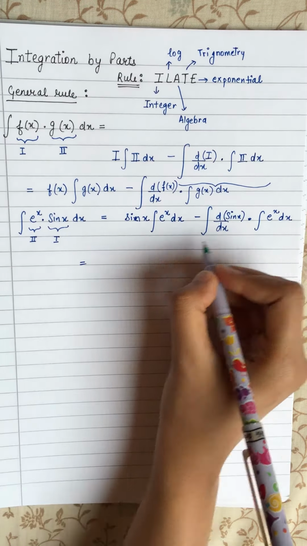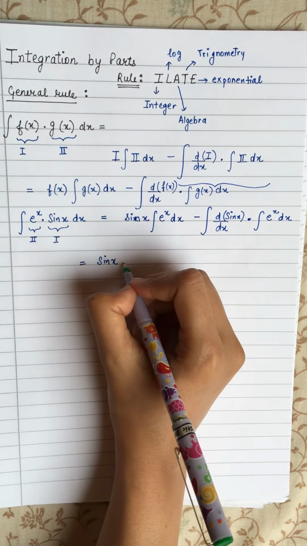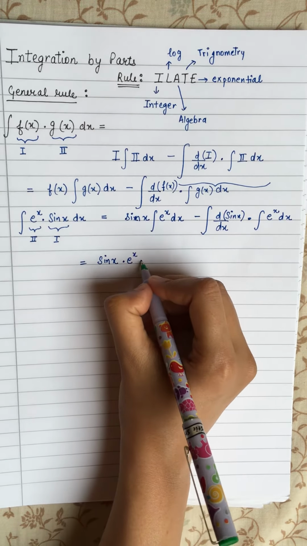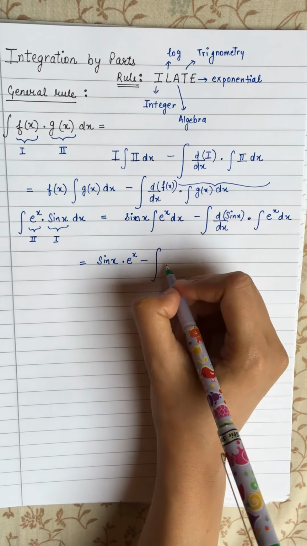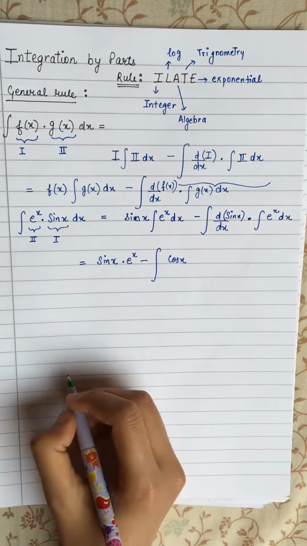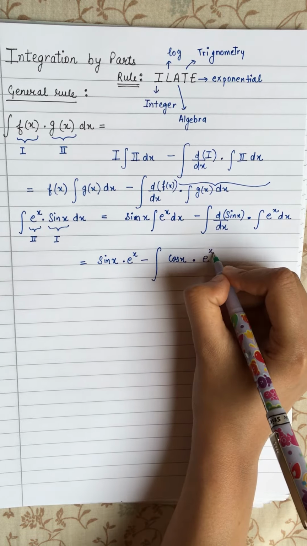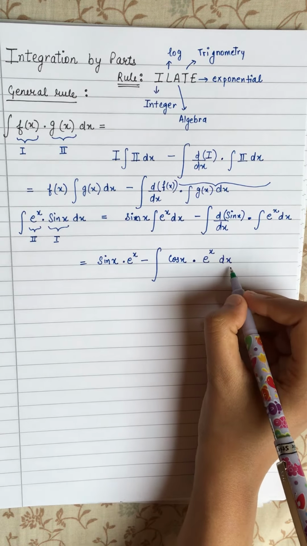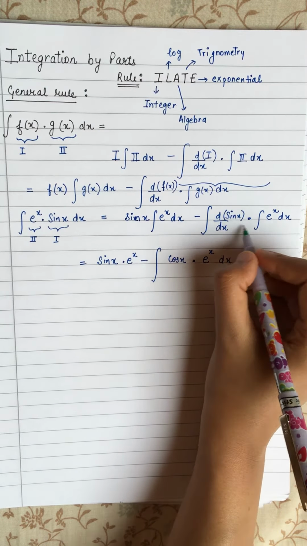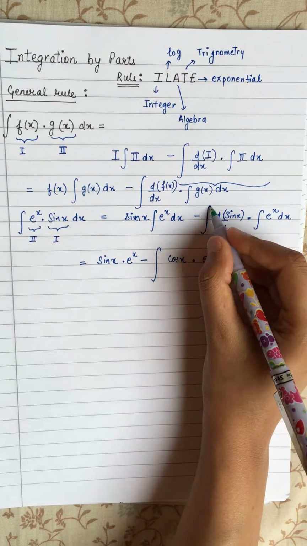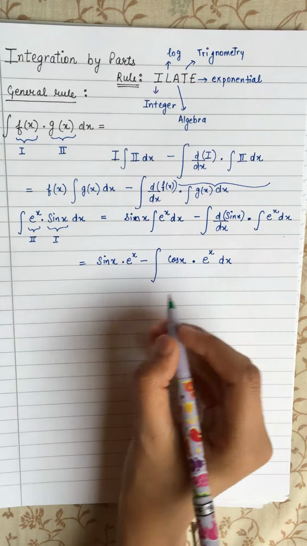Now open this equation. sin x will be as it is, integral of e^x is e^x only, so we can write it as it is, minus big integral, differentiation of sin x is cos x, so it will be cos x, into integral of e^x, which is e^x only, into dx. Now here why do we write dx? Because this dx belongs to this big integral. This dx was belonging to the small integral, but remember this big integral is for the whole of this equation, that's why we still write it like this.